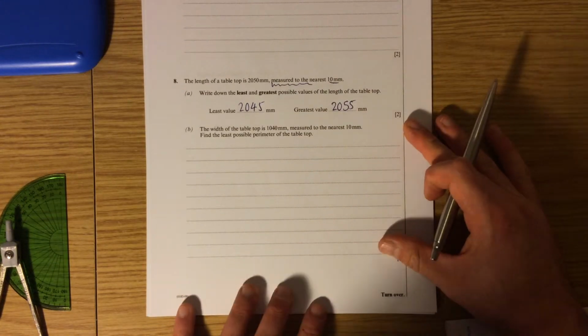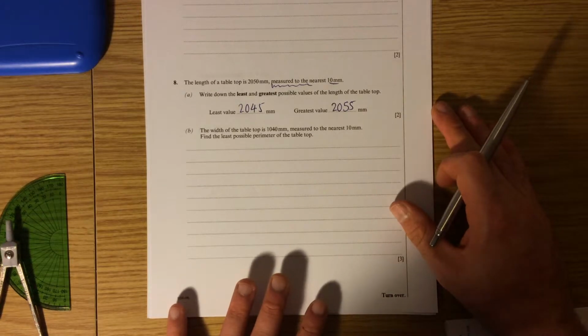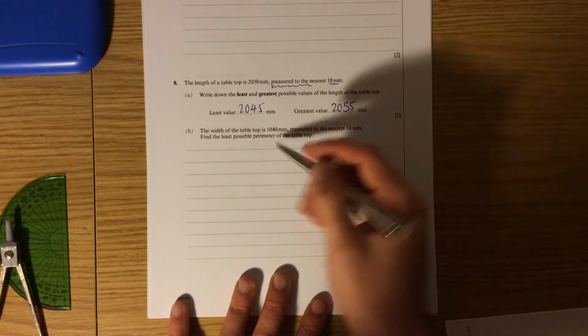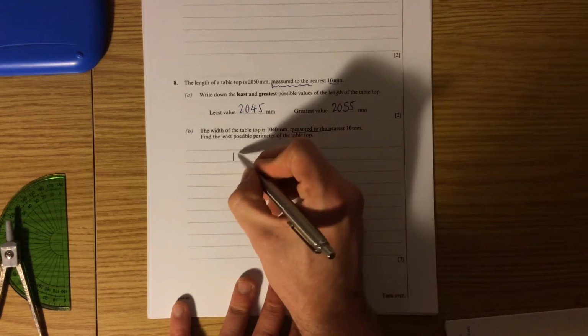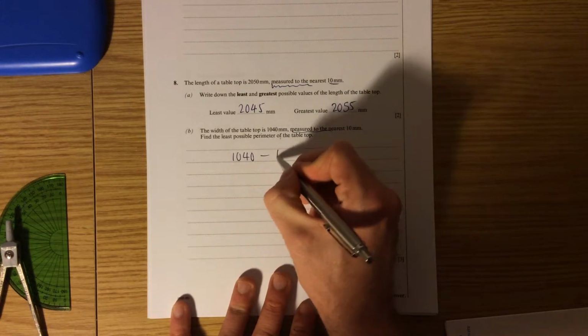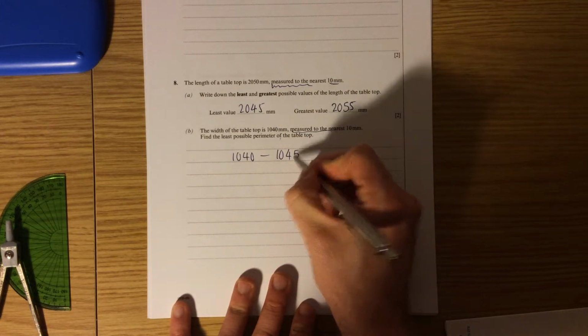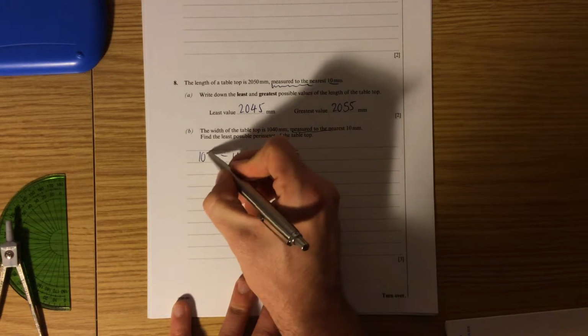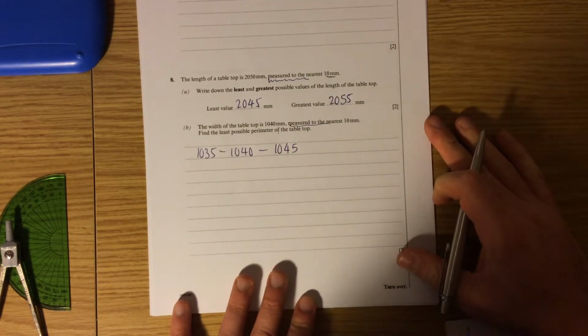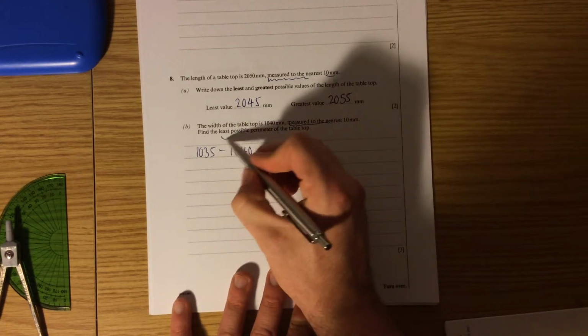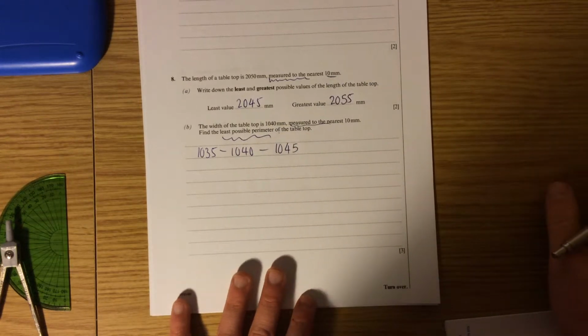Part B, the width of the tabletop is 1040 measured to the nearest 10. Again, as soon as we see measured, we need to be thinking that that actually means the tabletop could be up to 1045, but it could have come as small as 1035. Find the least possible perimeter of the tabletop.